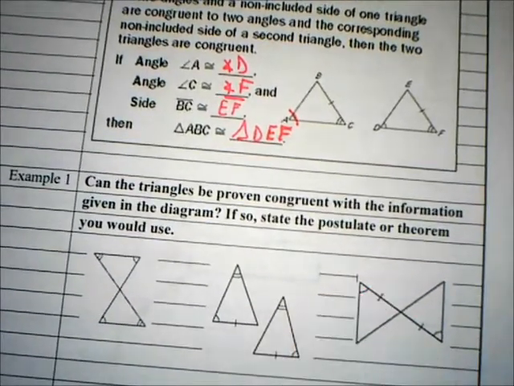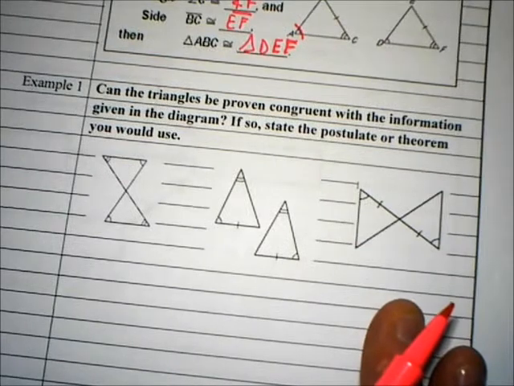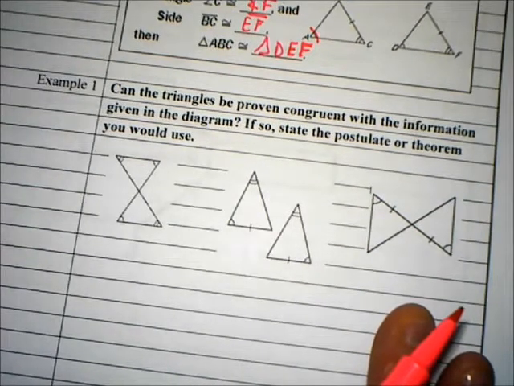Example 1 says, can we prove that triangles are congruent based on the diagram given? If so, give the postulate or theorem that you're using. If you're looking at these pictures, this involves all of the postulates and theorems we've had before to try to prove triangles congruent.